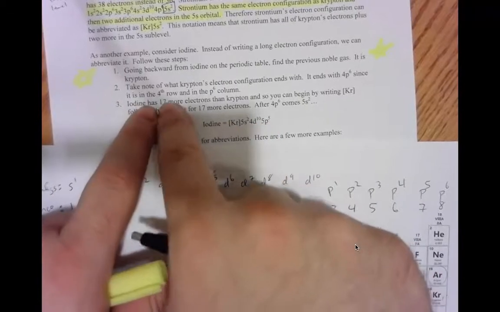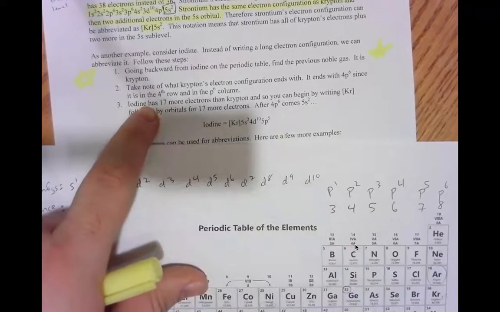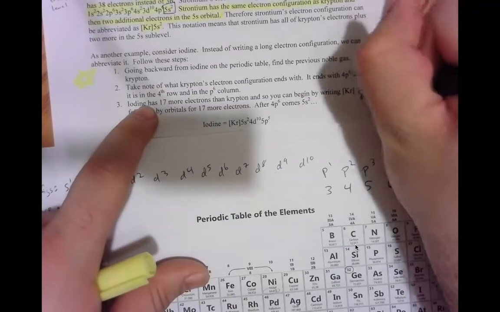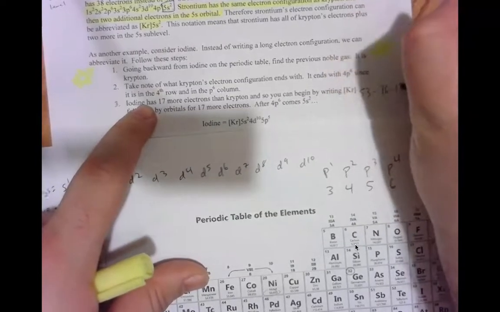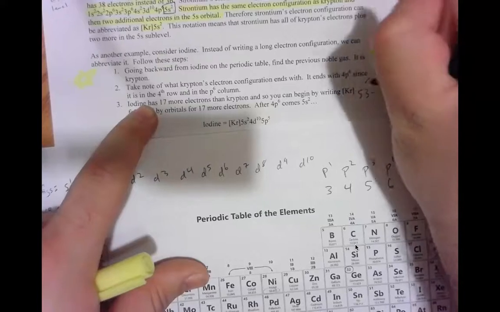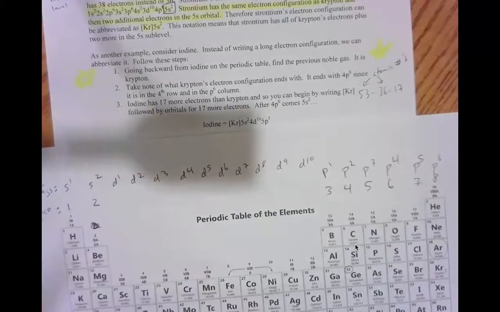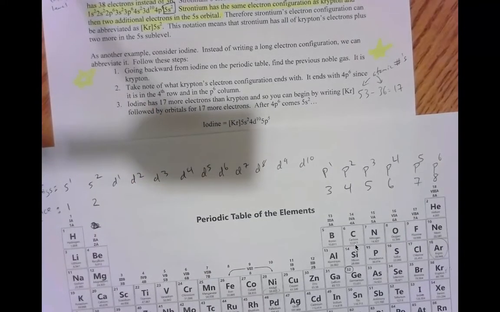You see that iodine has 17 more electrons. The reason why iodine has 17 more electrons is because 53 minus 36 equals 17. Remember, these are the atomic numbers. So we just need to fill in the missing electrons. So then we just fill in the missing 17 electrons.